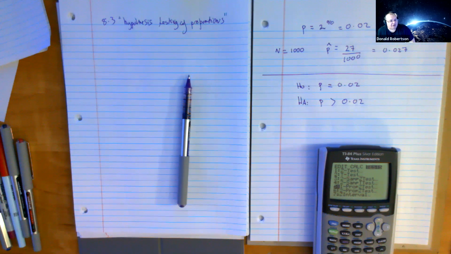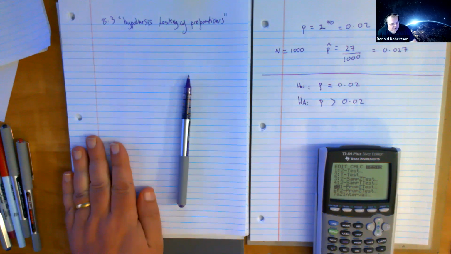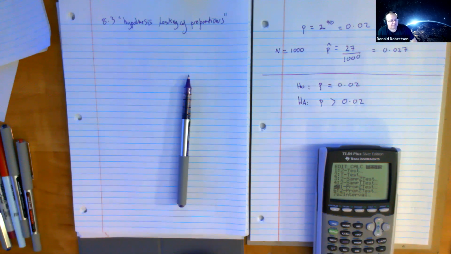Z test. And you might think, but I don't know sigma. Sigma is only for means. If sigma is known, it's a Z score. If sigma is unknown, it's a T score. Proportions don't use T distributions at all. Just because of the way proportions work, they're binomial functions, they always work with Z scores, which is kind of nice.